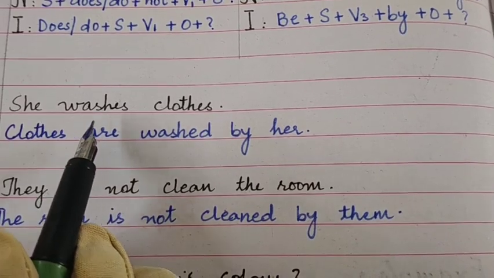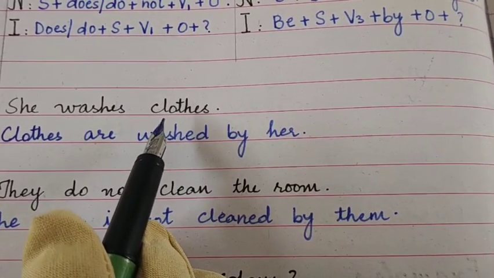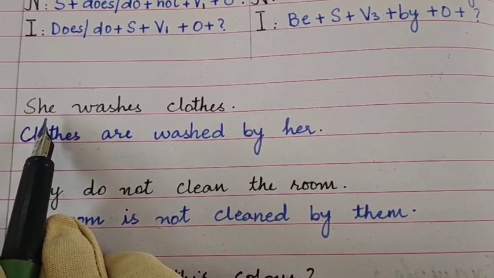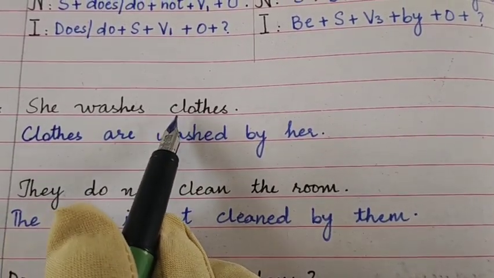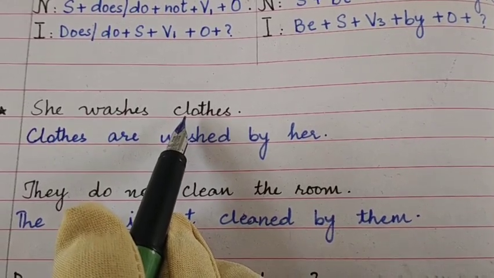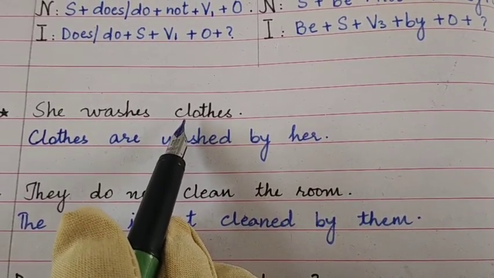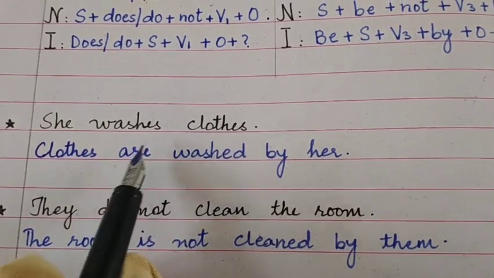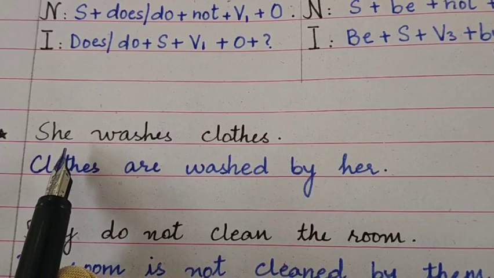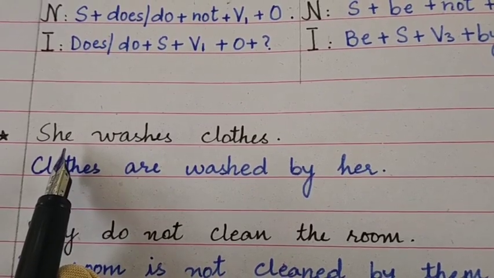She washes clothes. Alright, now she is the doer or the subject and clothes are the receiver or the object. Yes, ठीक है. Now you have to switch their places. Clothes. Alright, and she will go at the end of the sentence in its objective case.